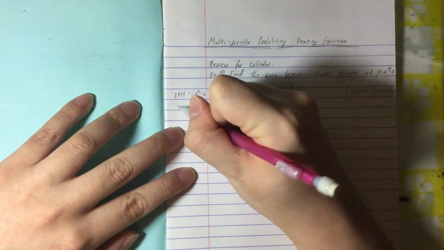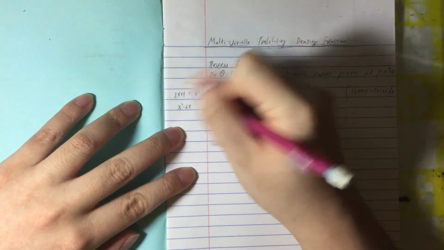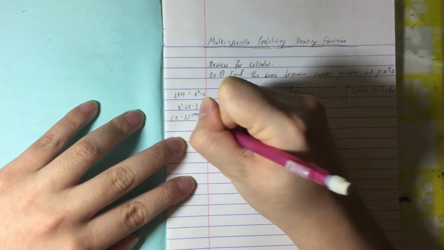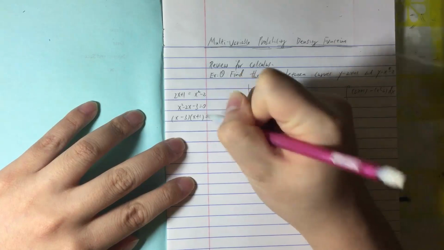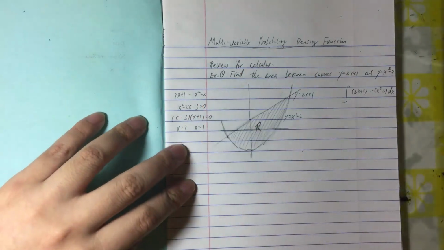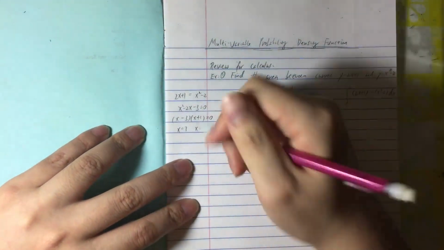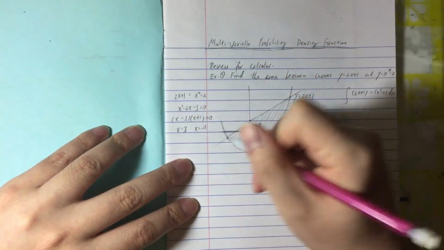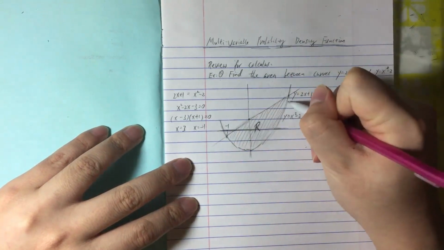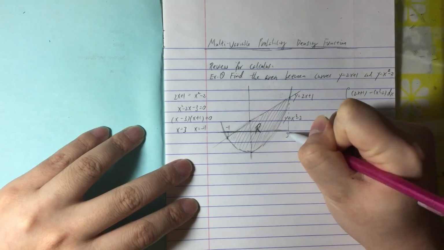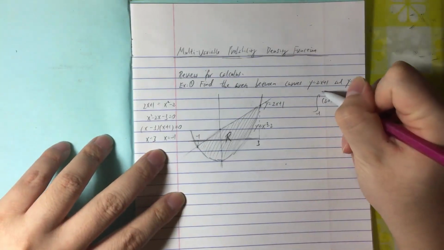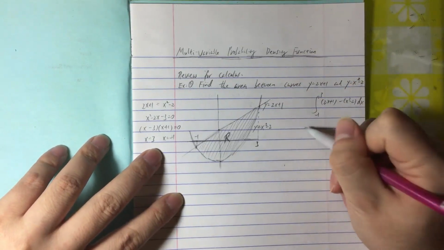So this equation can be rewritten as x squared minus 2x minus 3 equal to 0. If I factor, I get x minus 3 times x plus 1 equal to 0. Solve the equation: x equal to 3, x equal to negative 1. So the left endpoint is x equal to negative 1, and the right endpoint is x equal to 3. So take the integral from negative 1 to 3. Then solve the integral.